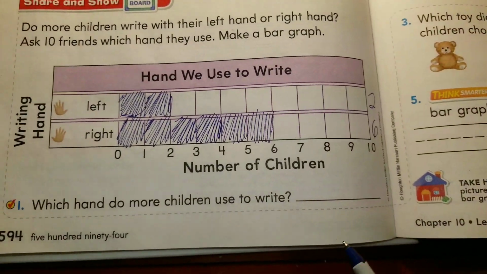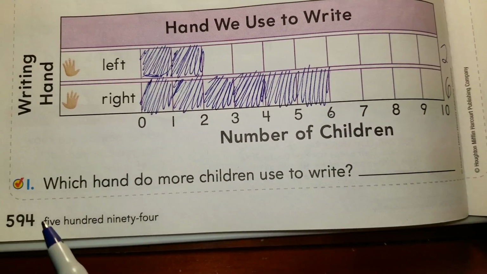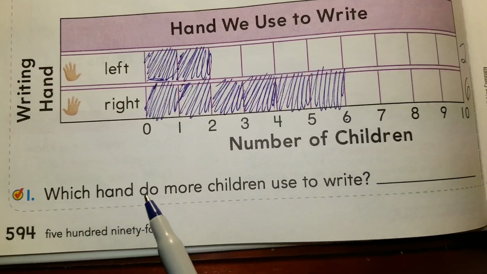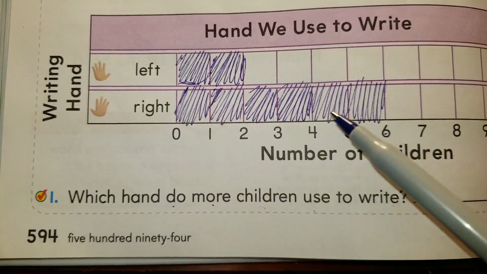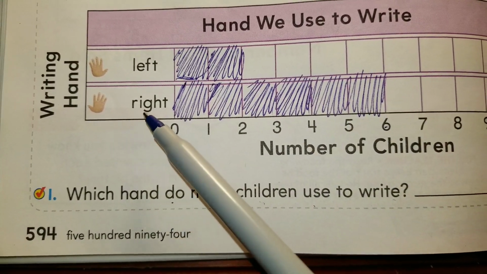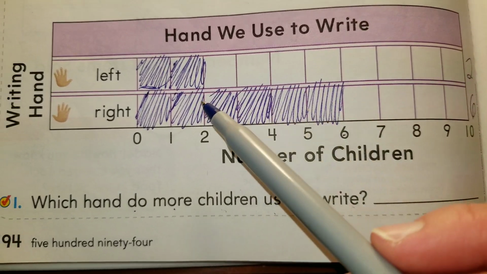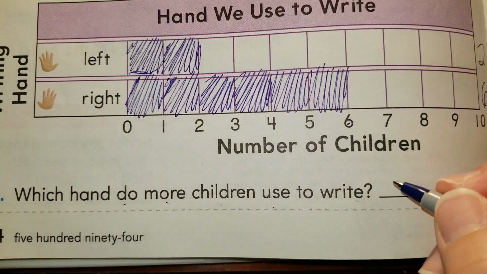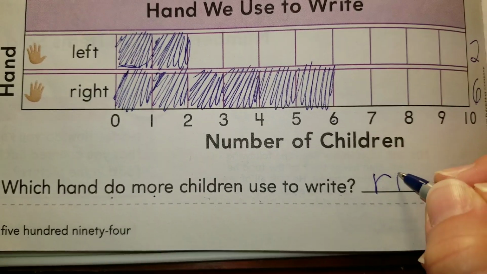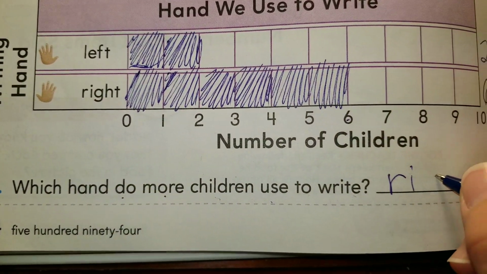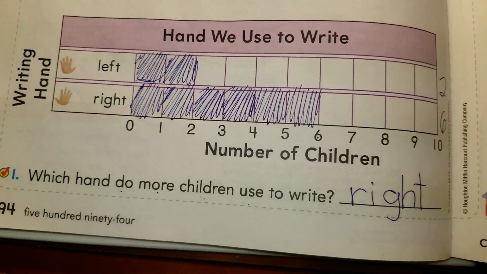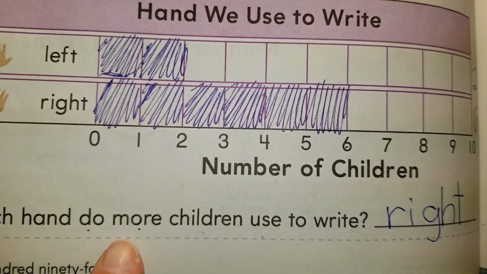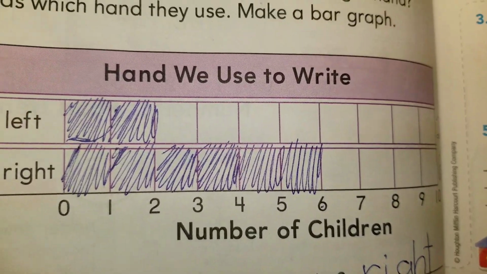And we have one question to answer about this bar graph. It says, which hand do more children use to write? And we've been talking about that before. It's actually the right hand. That's the one that has the most space covered. So we're going to go ahead and copy the word right. Don't forget, it's the hand more children use. And now we can move to our next page.